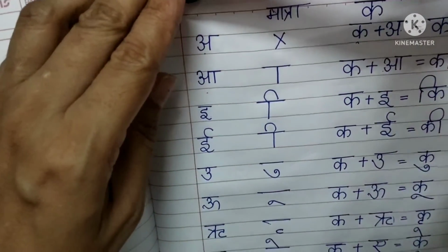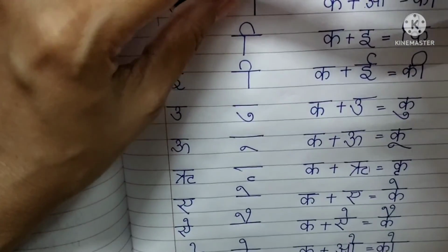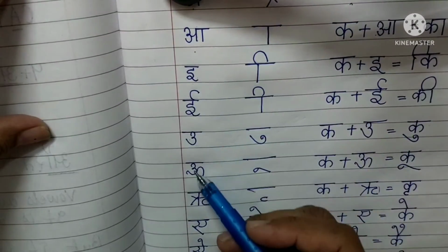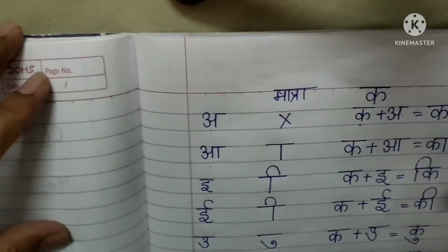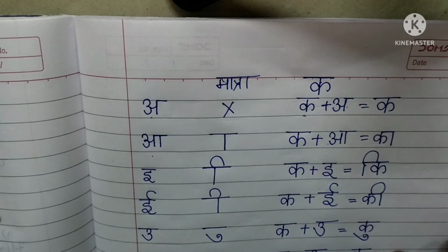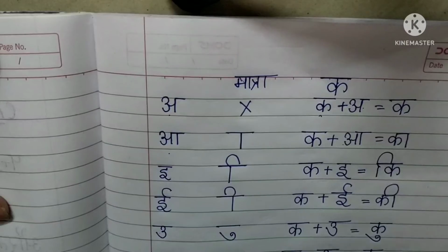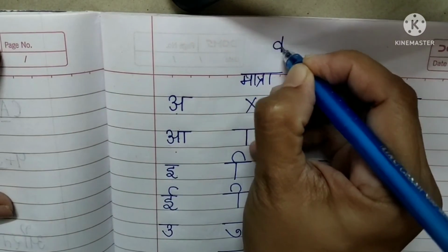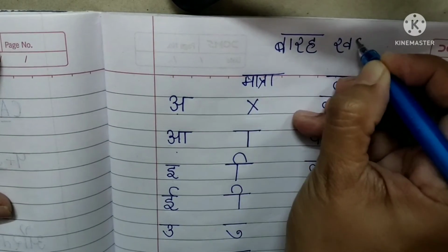Now how many are there? You can count it. 1, 2, 3... So there are a total of 13, because 13 vowels are there. But out of these 13, a doesn't have any sign. So how many are there now? 12. In Hindi, 12 is called barah. So all of this, ka, ka, ki, ku, all are called barah khadi. What do you call it? Barah khadi.